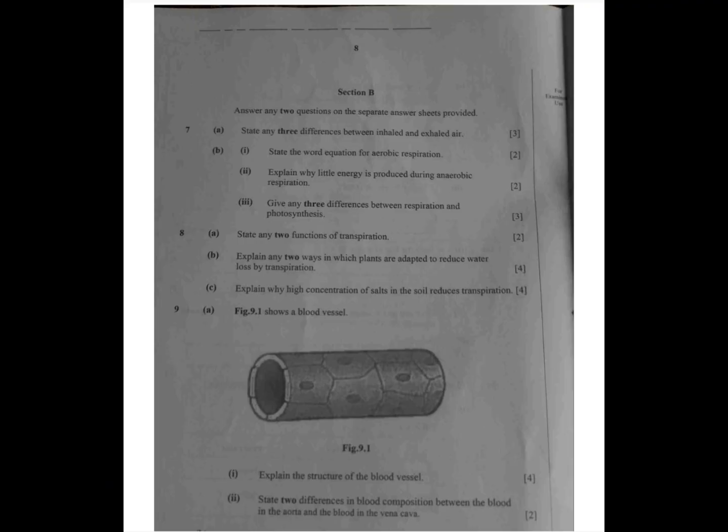Then November 2023, it required specification in blood composition. So you talk about blood in aorta having oxygenated blood, while in vena cava we are going to have deoxygenated blood. Aorta is rich in oxygen, while vena cava is rich in carbon dioxide. Also, blood is going to circulate at higher pressure in aorta and less pressure in vena cava.